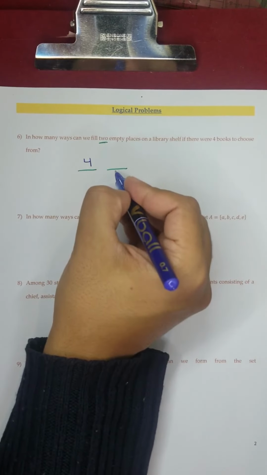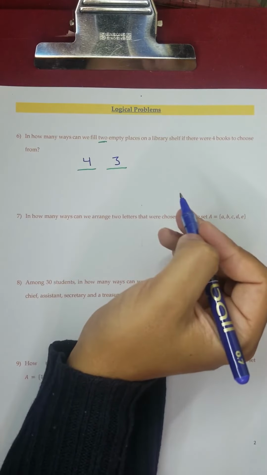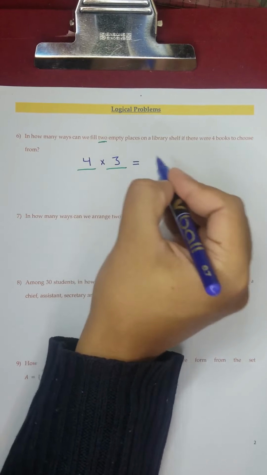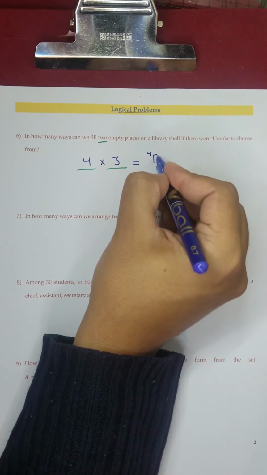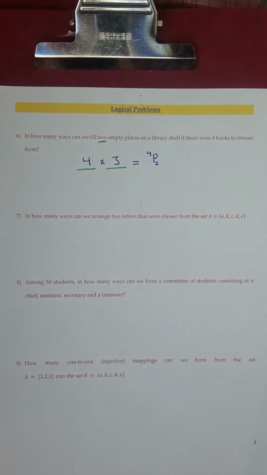And how many choices do I have in the second one? Well, of course I have 3 because I'm going to place a book here. So the answer is 4 times 3, or it can be written as 4 permutation 2. Why 2? Because there are only 2 actions. And this is a straightforward question. Another one, 7.